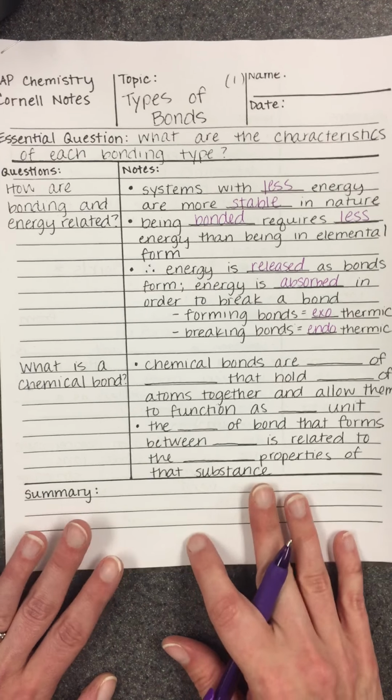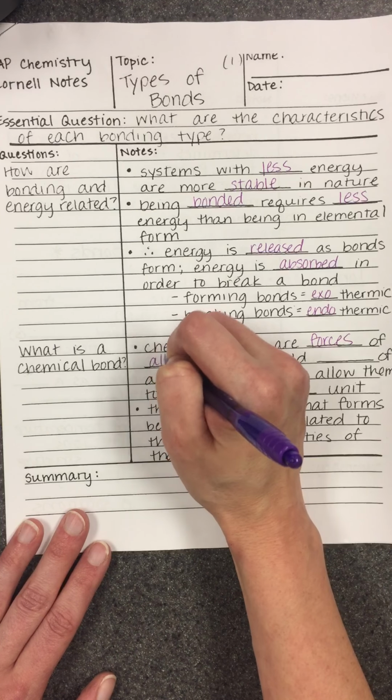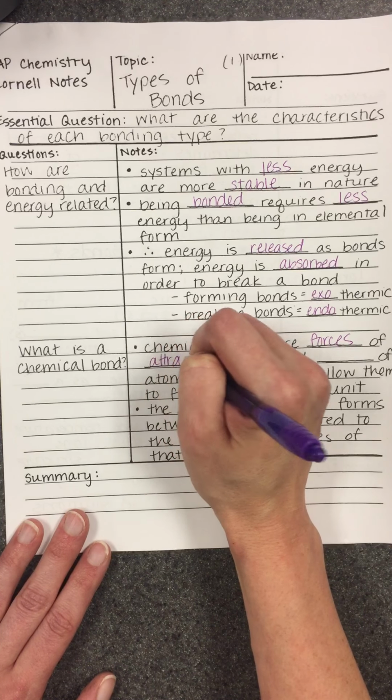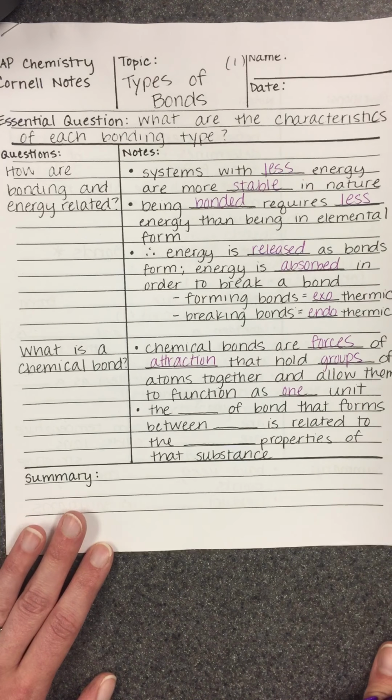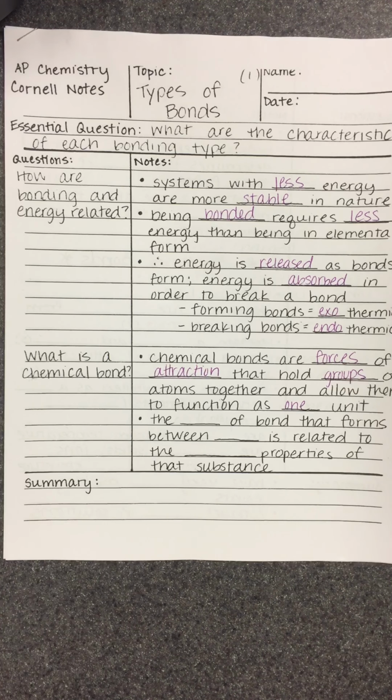Okay, so the next thing, let's talk about what a chemical bond is, okay? Chemical bonds are forces of attraction that hold groups of atoms together and allow them to function as one single unit, okay? So it no longer acts like the element. Instead, it is part of a unit, and that unit functions as a separate thing than the elements that make it up.